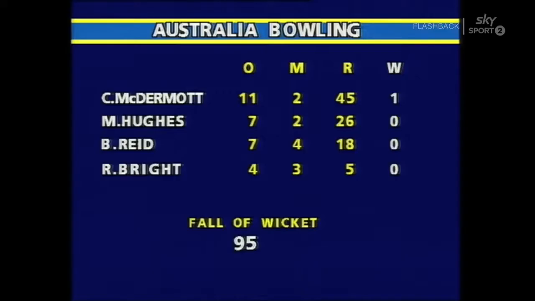Hughes, a little nervous, understandably, didn't quite have his line and length right. He was slanting too much towards leg stump. Reid, I thought, was the best of the pace bowlers: 7 overs, 4 maidens, none for 18, and was quite impressive. And so too was Ray Bright, who spun the ball quite sharply in his 4 overs, 3 maidens, no wicket, 4-5.